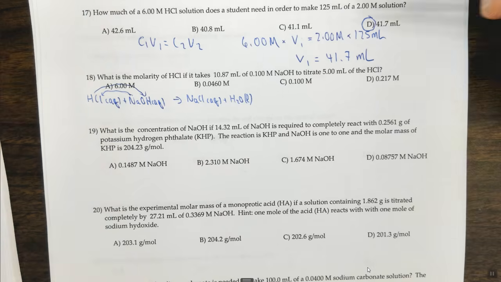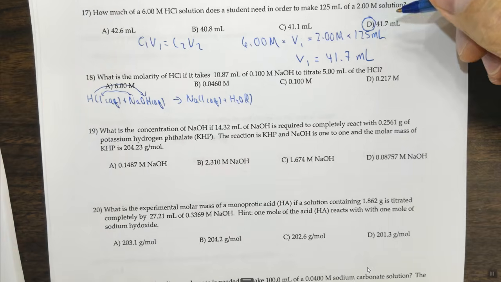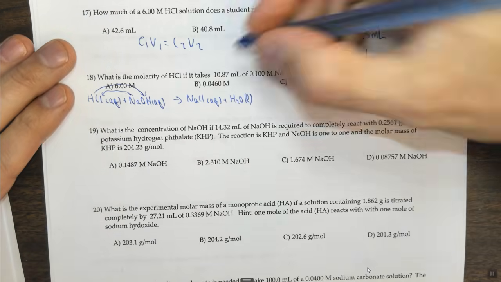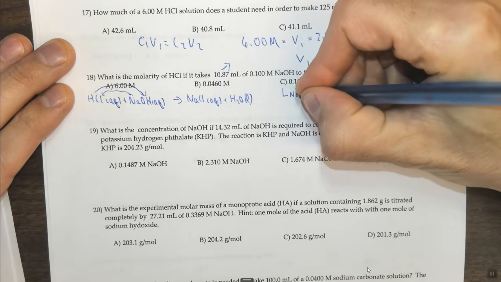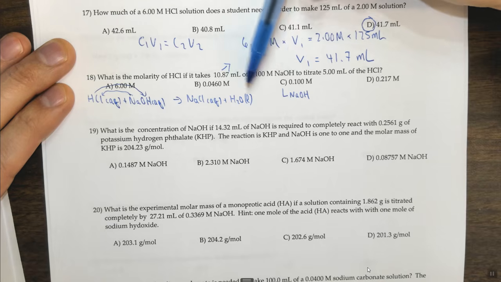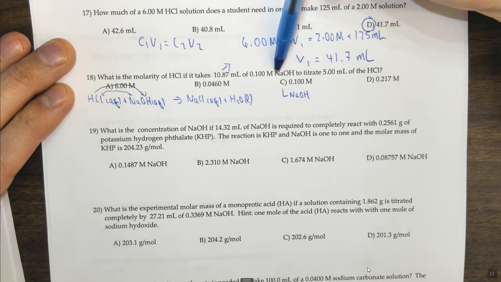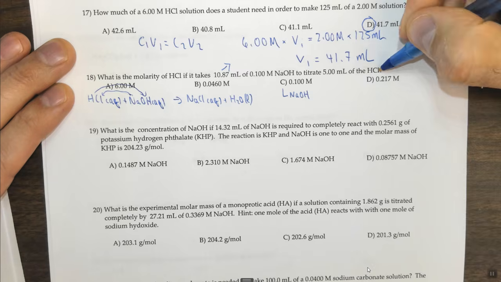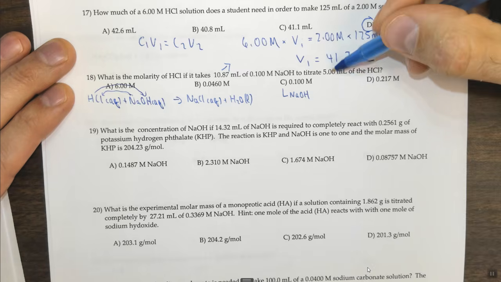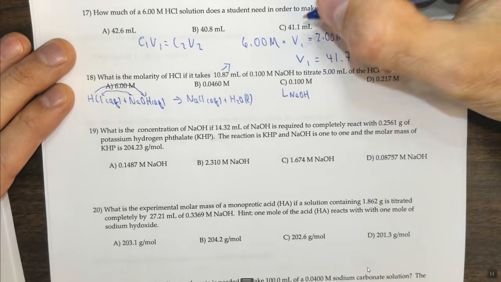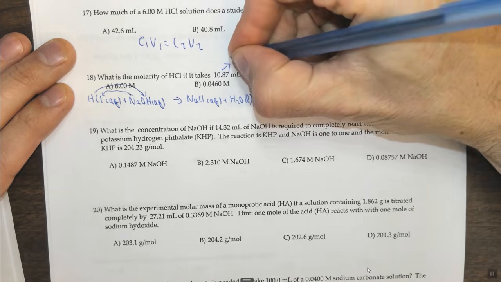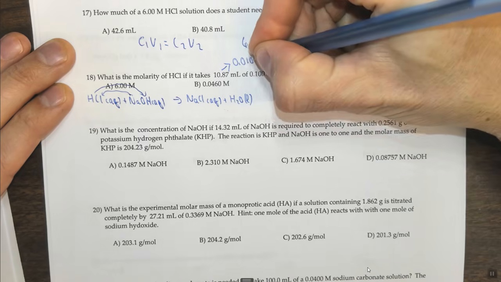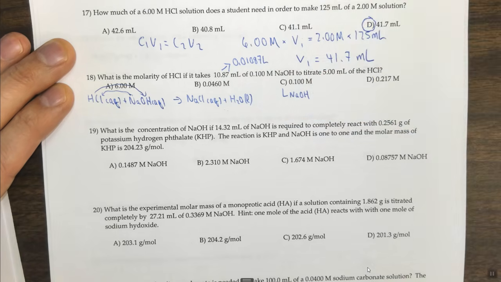Now we actually want to be able to do the stoichiometry. Well, we need a plan of attack. We need to start with the liters of NaOH, because we have the volume of NaOH and the molarity, so we can find the moles of NaOH. That will help us to find the moles of HCl using the balanced chemical equation, and then we can divide by the volume in liters to find the molarity of the HCl. So we need to convert this to liters: 0.01087 liters, just divide by 1,000.